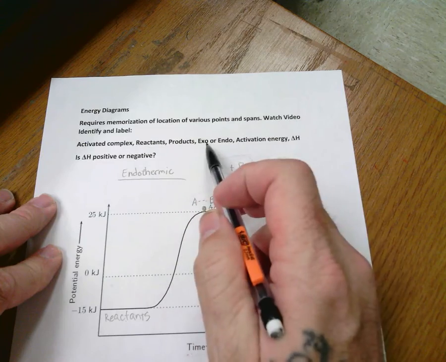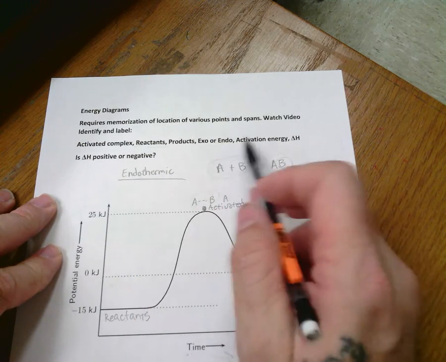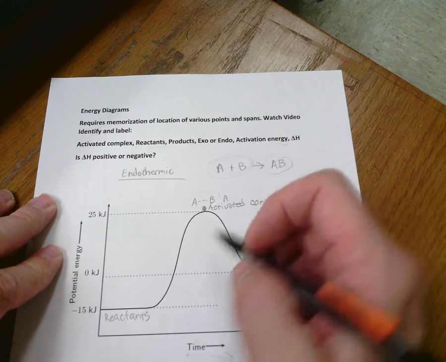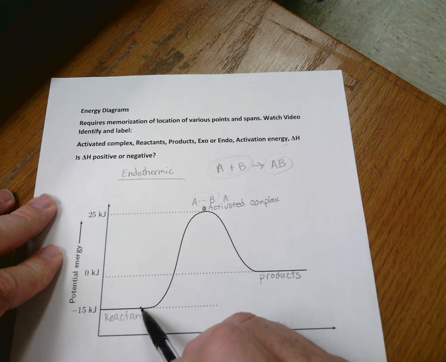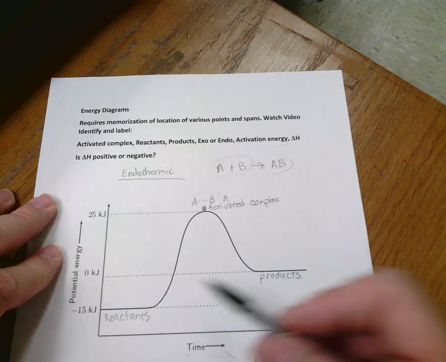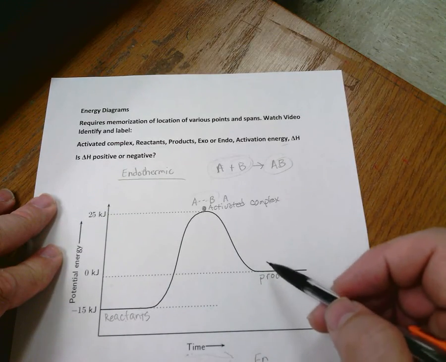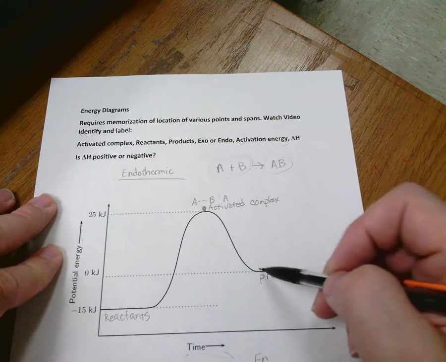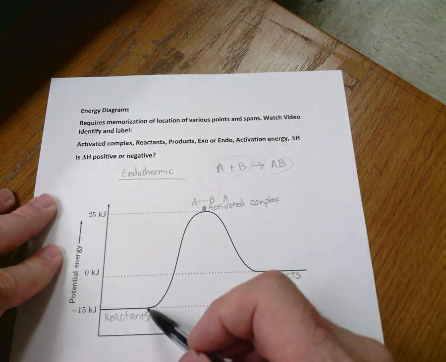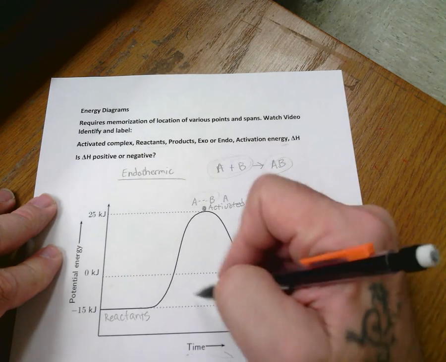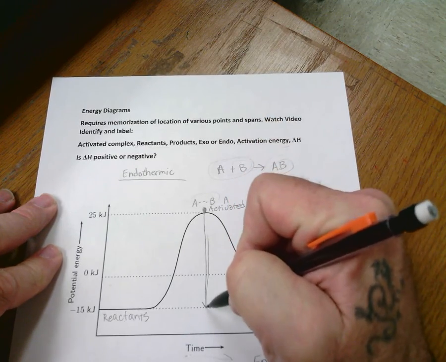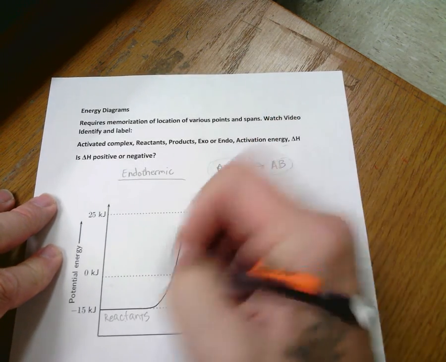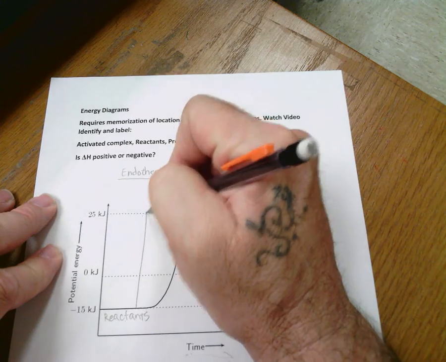What else do we got to label? Reactants, products, exo or endo. This is endothermic. Activation energy. So activation energy is the hill I have to get over. And I always start at reactants, unless I'm going backwards. If they ask you the activation energy going backwards, then obviously you start at the products and go to the top of the hill. But activation energy is this guy right here. Now they can put the arrow out there, they can put it right here.